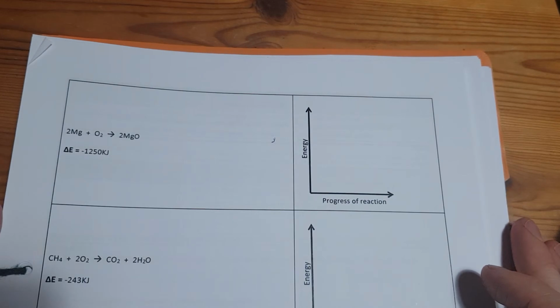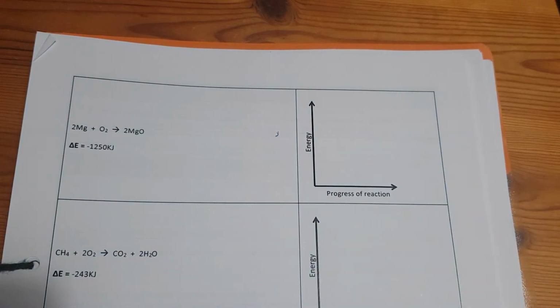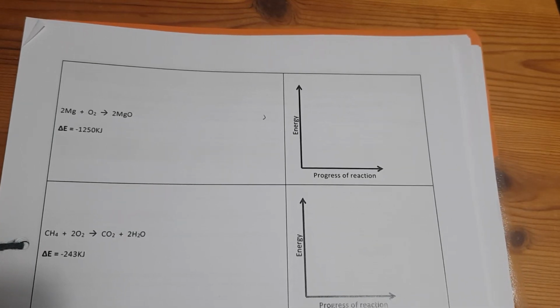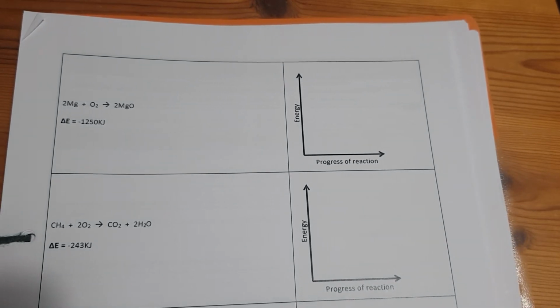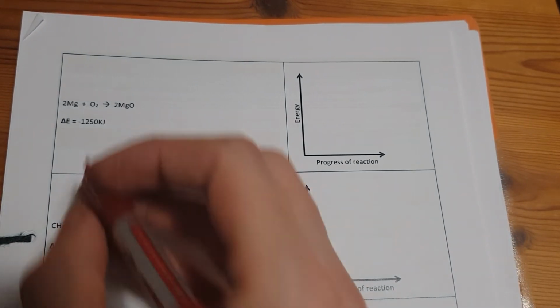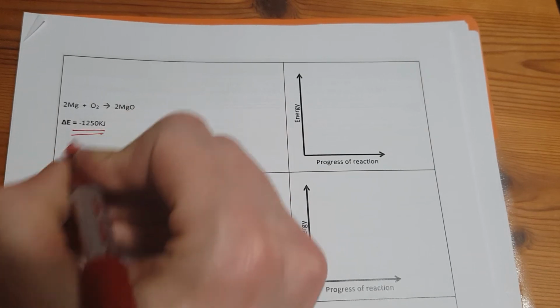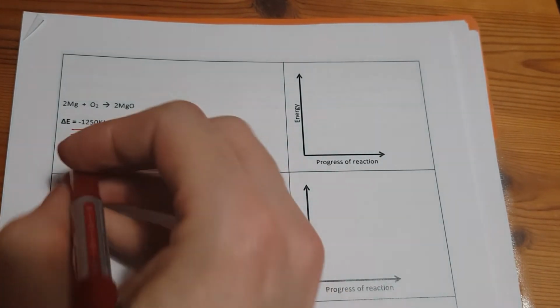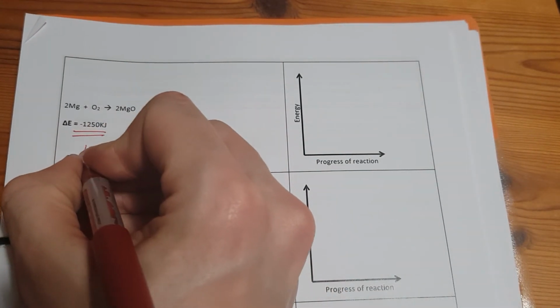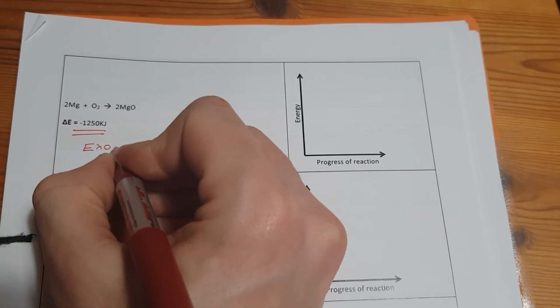So if we turn the page, we've got some examples of some reactions here. Now, I'm going to do the first two, and then I'll leave it for you to do the last two. So the first thing we should note is that this is a negative energy change. So straight away, we should be able to identify this is exothermic.